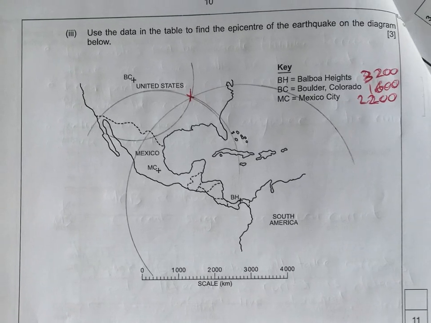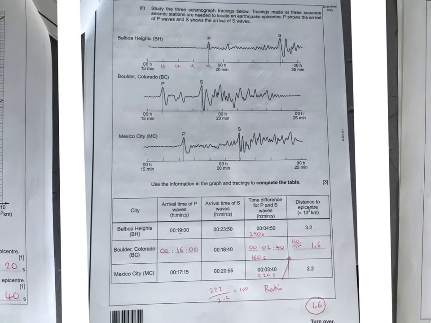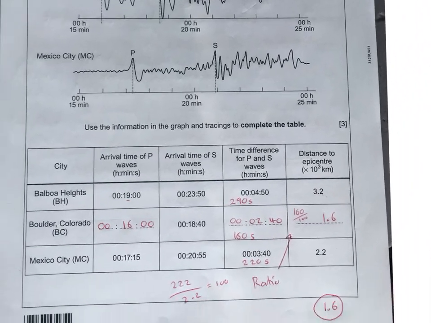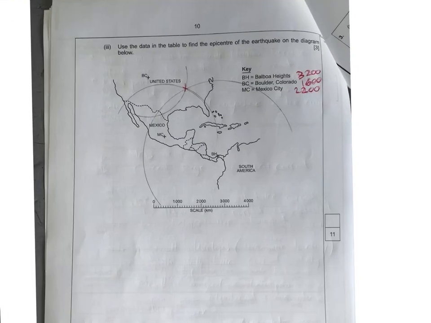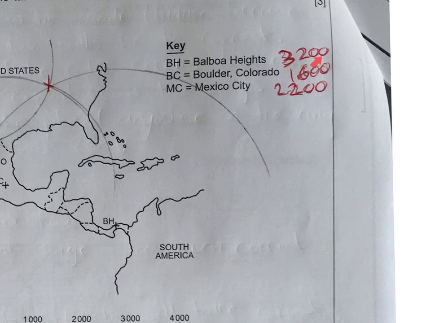And then we've got a nice 3 marks here. And what you would do, you'd use your compass and you'd measure the scale, and you get the distance obviously from this table, I think. Where did we get the distance from? Yeah, I've got the distances from here, but that's times 10 to the power 3, see? So we're going to multiply that by 1,000, and I've written them there. So 3,200 kilometers, 1,600, which is what we worked out, and then 2,200 kilometers.